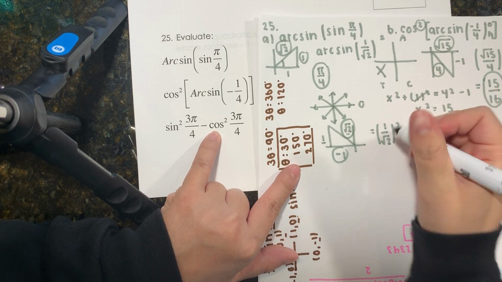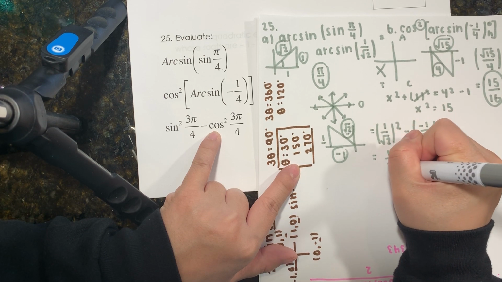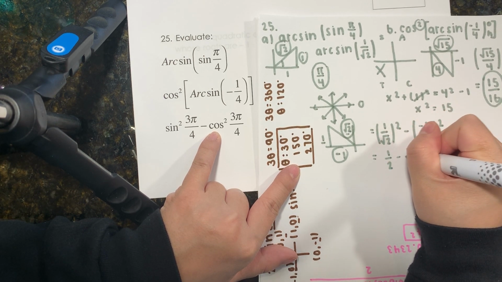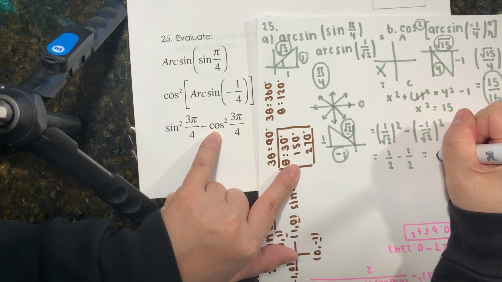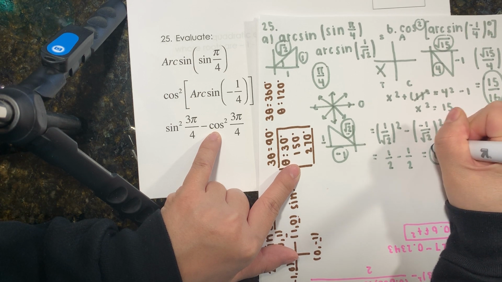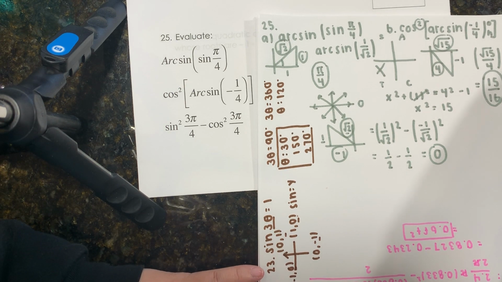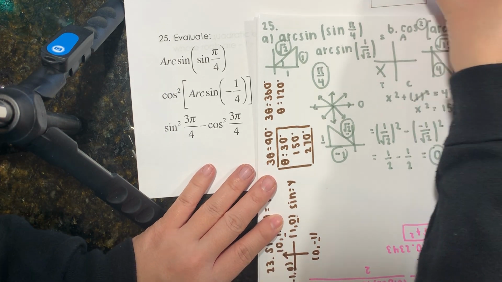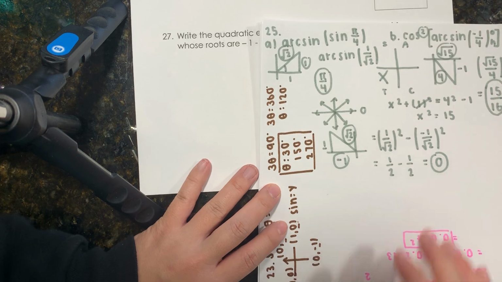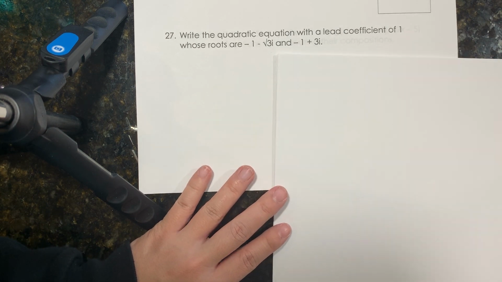When you square 1 over root 2, you get 1/2. So 1/2 minus 1/2 would be 0. And that would conclude number 25. Moving on to number 27.